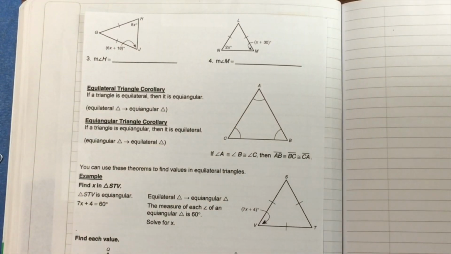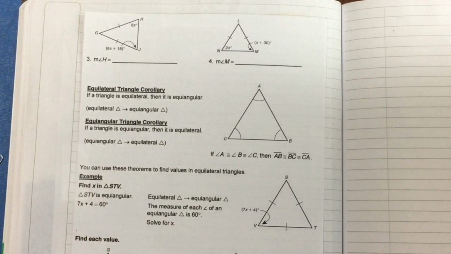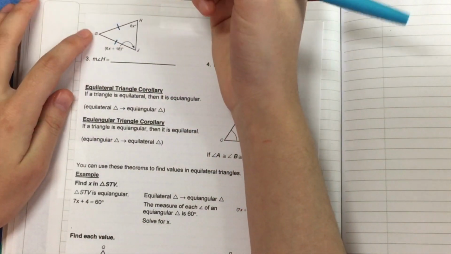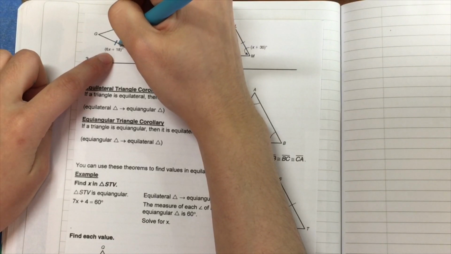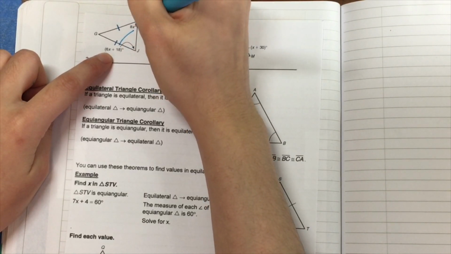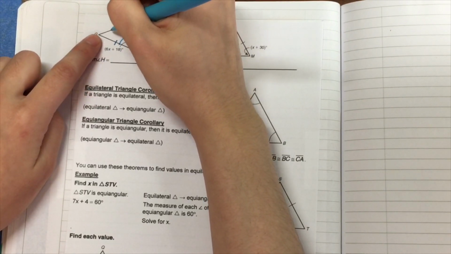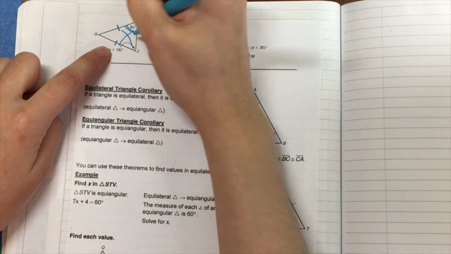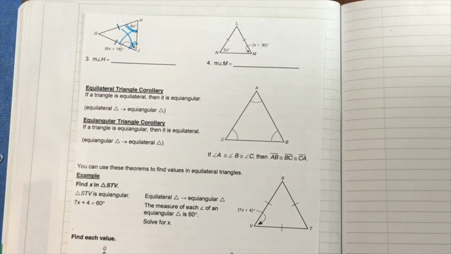For example 3, we can use our isosceles triangle theorem again, because we see that this side is congruent to that side. So naturally the angle opposite this side is going to have to be congruent to the angle opposite this side, which is this angle. So this angle has to be the same as this angle.